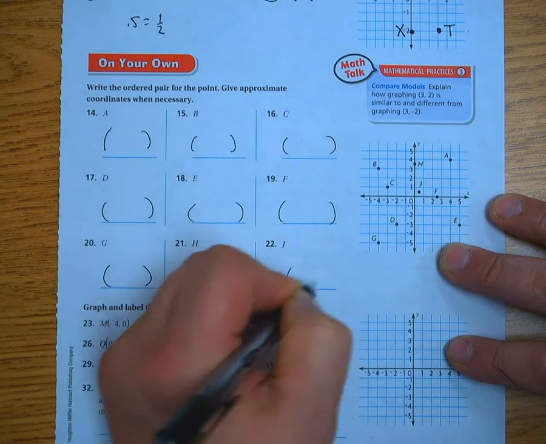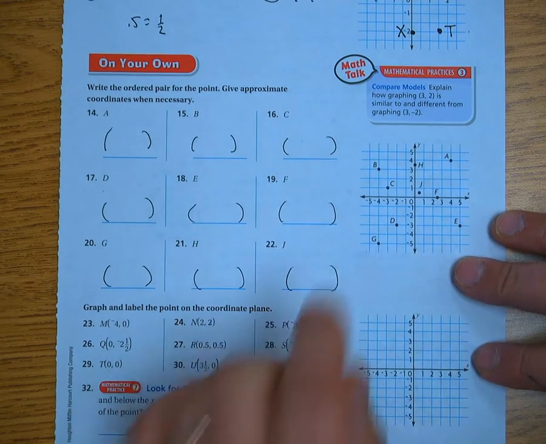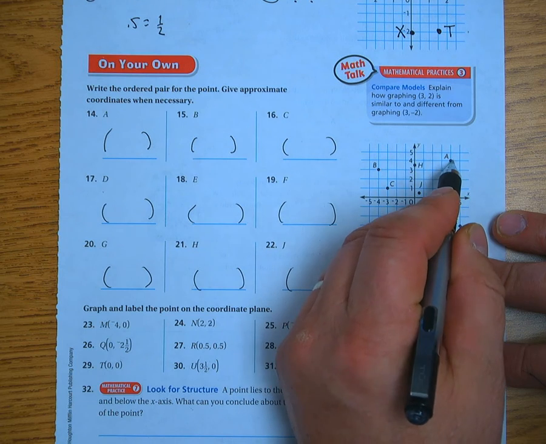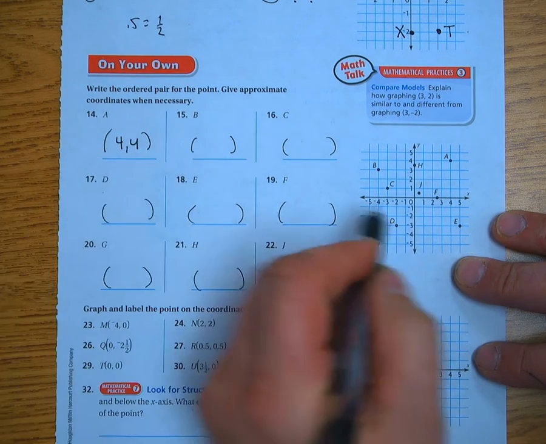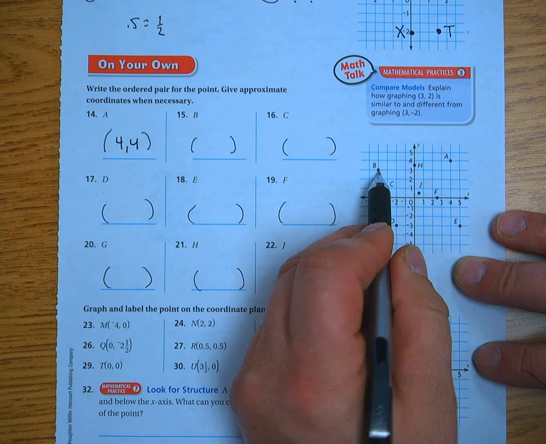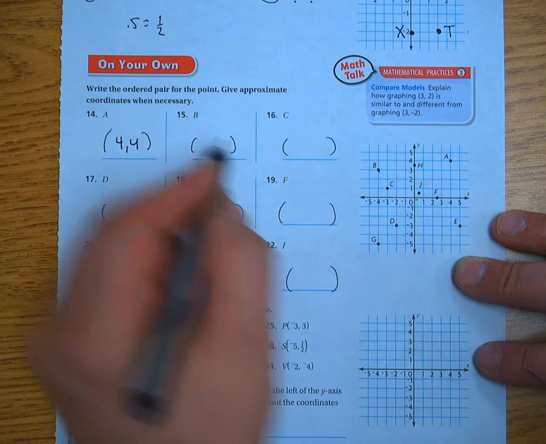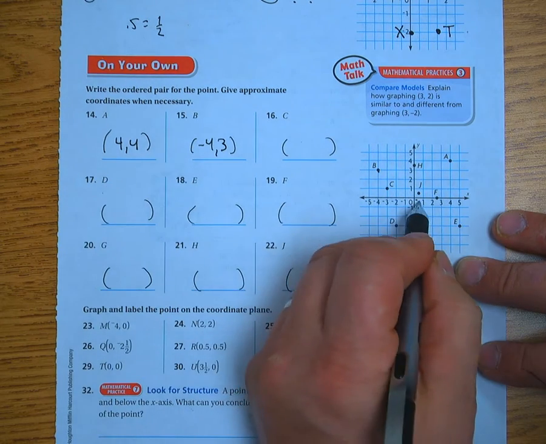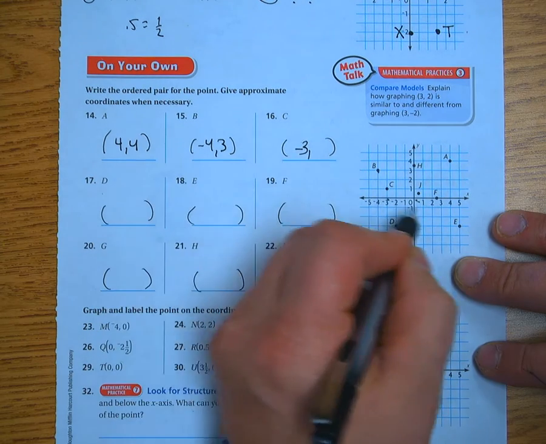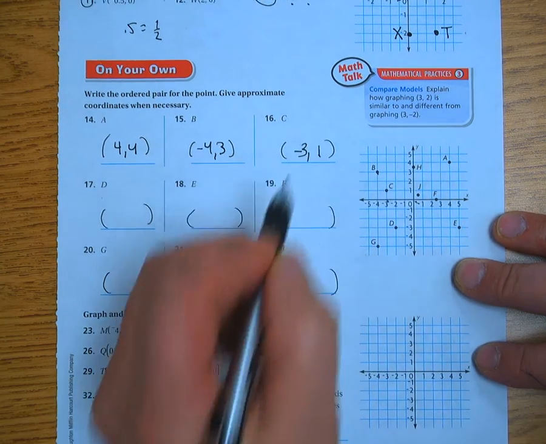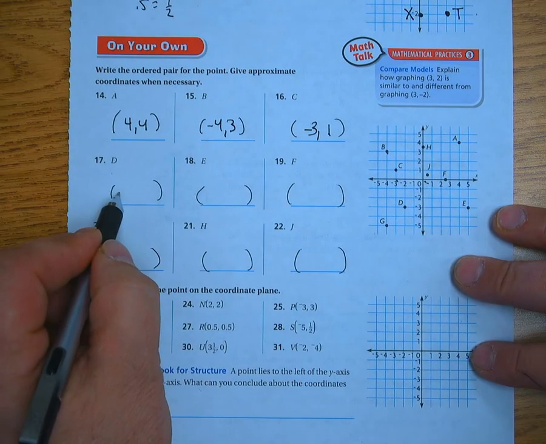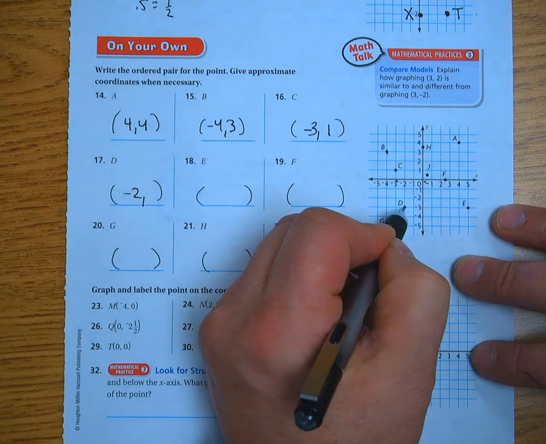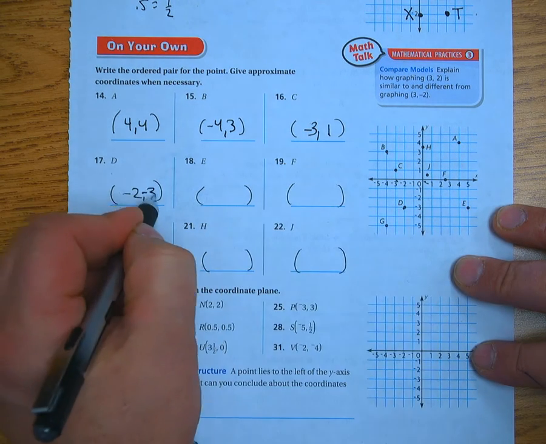Maybe I'll just do some of them. So A, I'm going to get the ordered pair. Remember, I'm going right 4, up 4, so that makes it easy. 4, 4. I'm looking for B. It's back here in this quadrant. Go back 4, so that's a negative 4. Up 3, so that's a positive 3. C, back 3 to the left, up 1. 17 is D, to the left 2, which is a negative 2. Down 3, that means D is at negative 3.